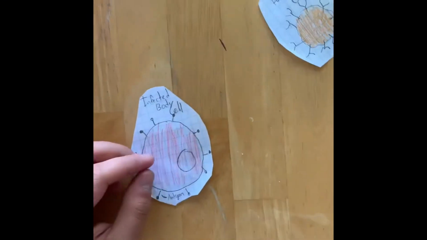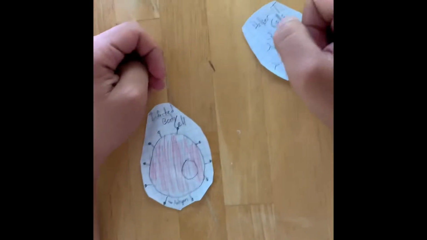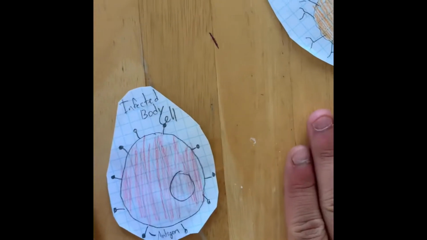You know, the mortgage in my house just fell through, so I'm not in the brightest mood, but, you know, I'm still here to teach you the importance of the third line of defense in the immune system.